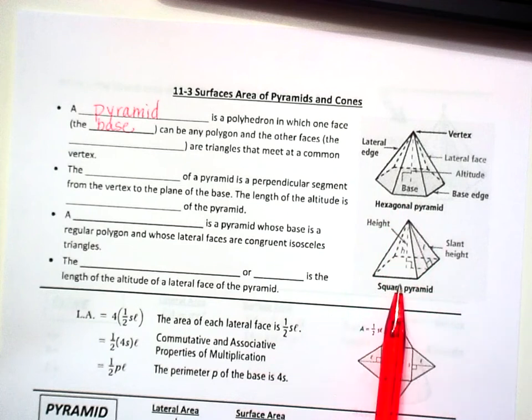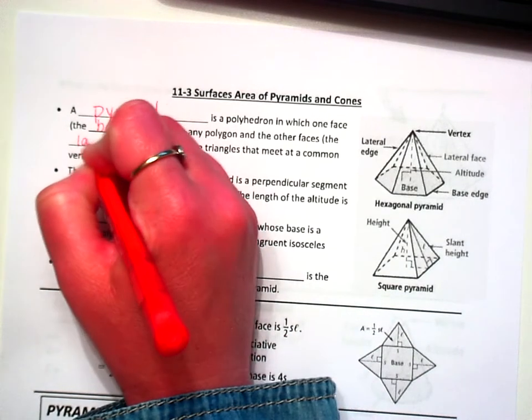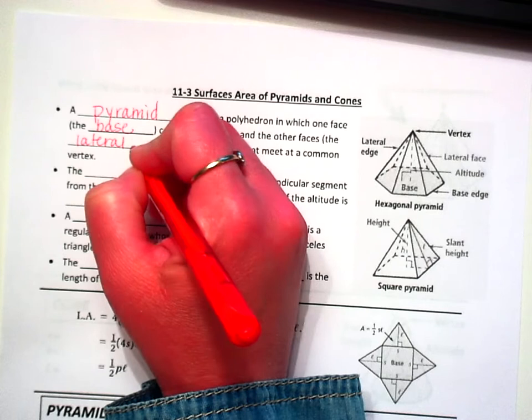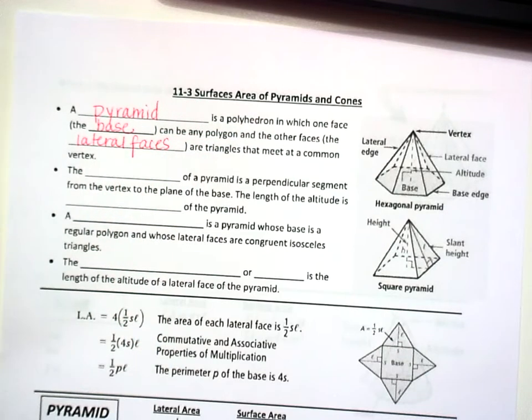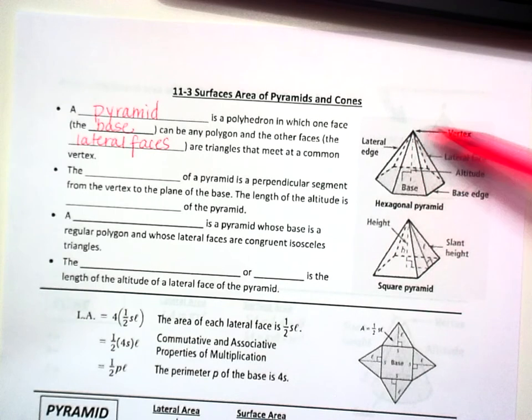In this pyramid, our base is a square. And then all of the other faces are called lateral faces. And we talked about those with prisms as well. Lateral faces. Okay, so that's all of these triangles that make up the sides. Each one of those triangles is called a lateral face.